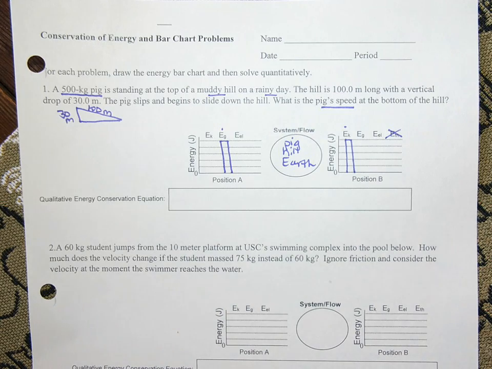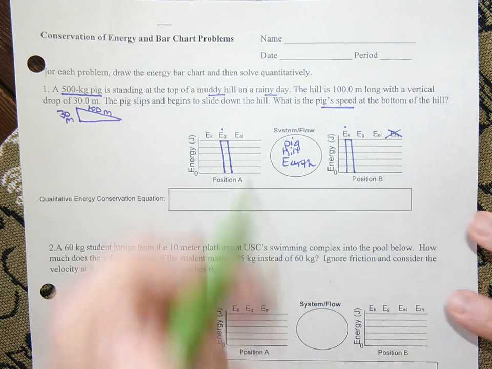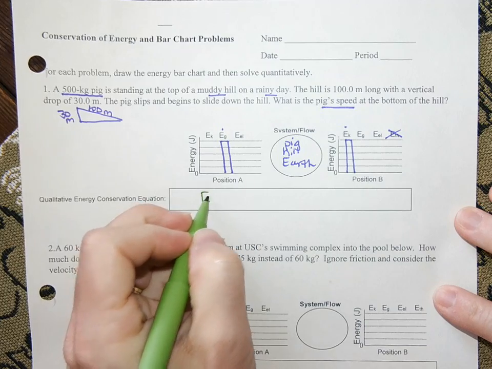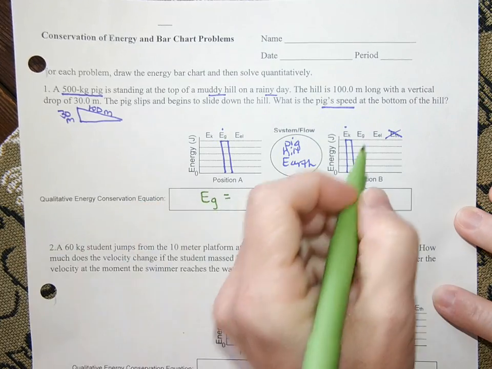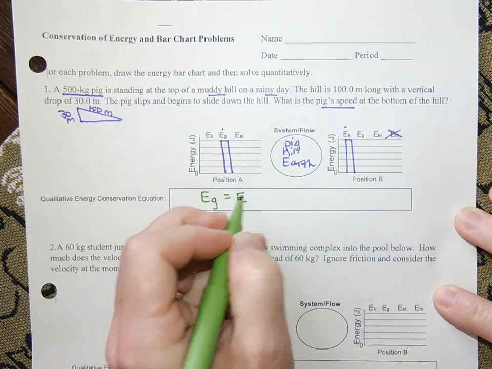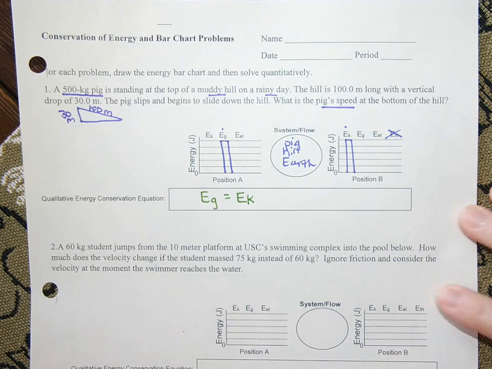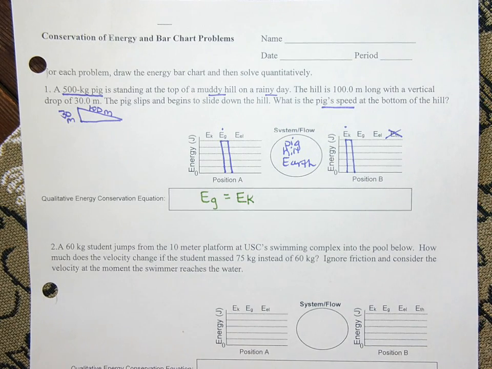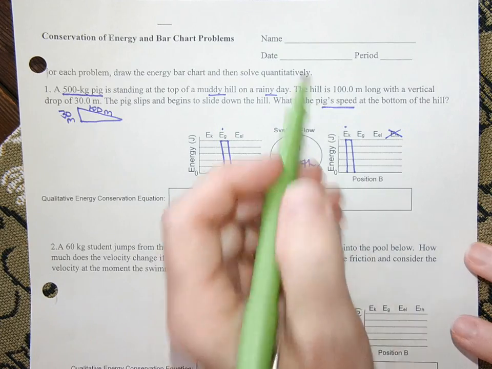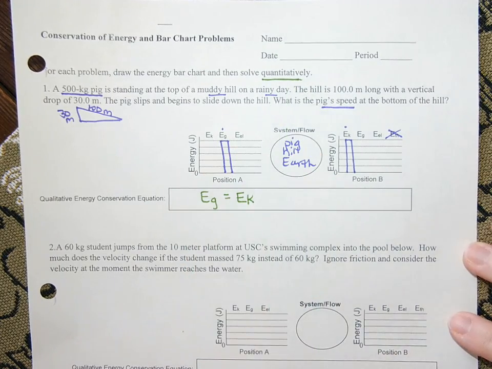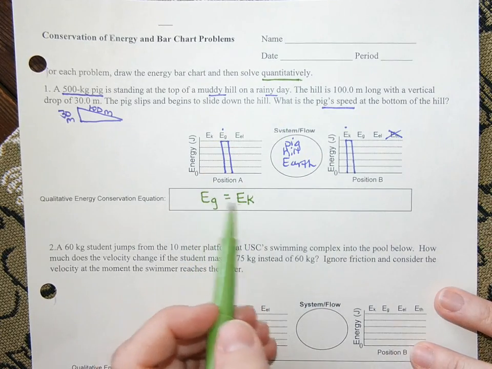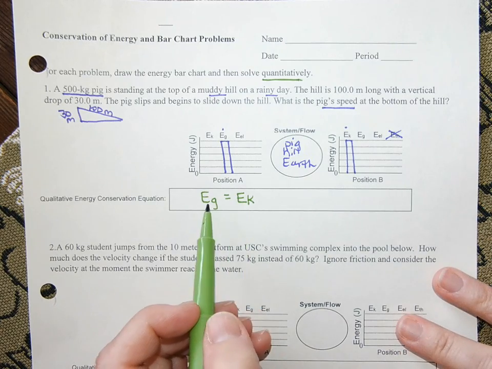Okay, so let's write our conservation equation. We know that EG, gravitational potential energy, equals kinetic energy, which is EK. Now, all you're going to do to turn that qualitative equation into a quantitative problem, because that's what it asks you to do up here, is substitute in our formulas that we learned from our notes earlier.